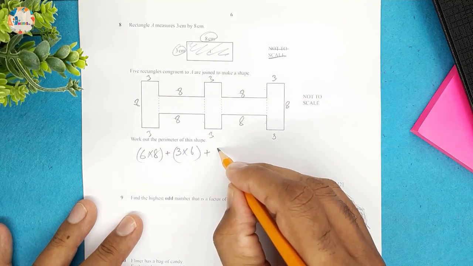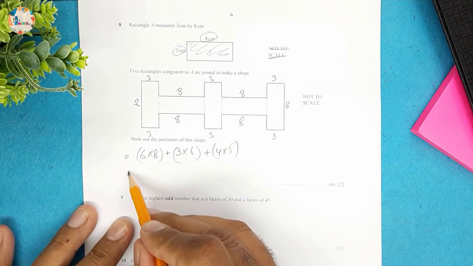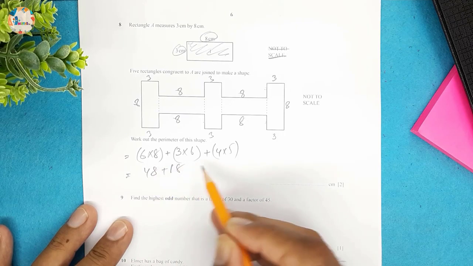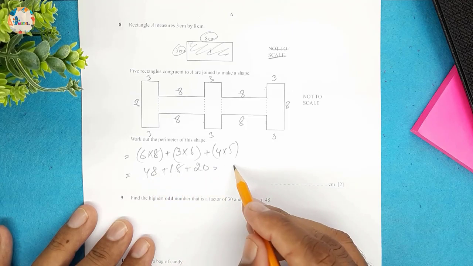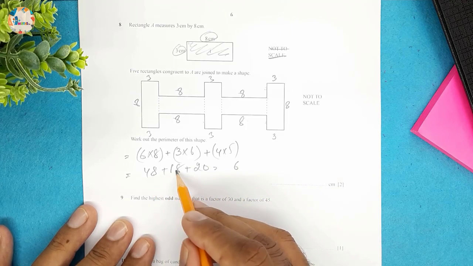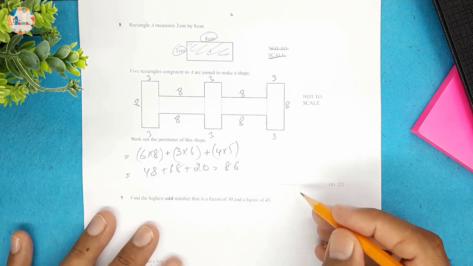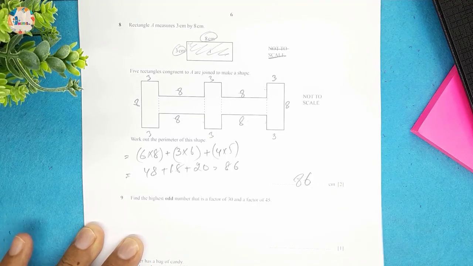So 48 plus 18 and plus 20, and we can add this. This will be 86. So the answer to this one will be 86 centimeters.